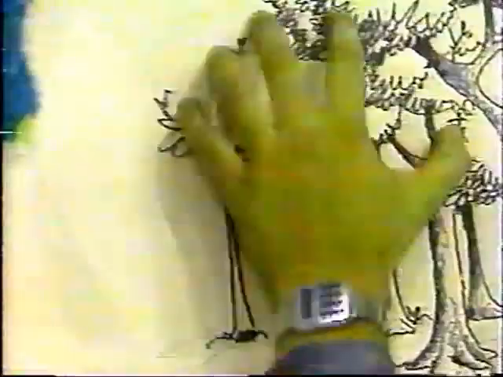Okay, I'm going to put some tree leaves along here, little bunches of leaves.